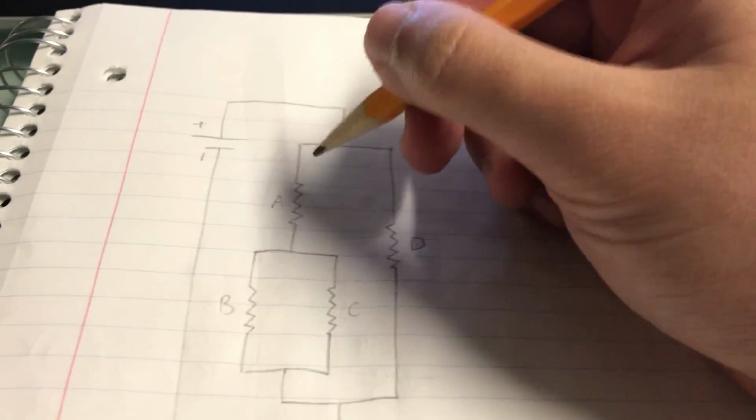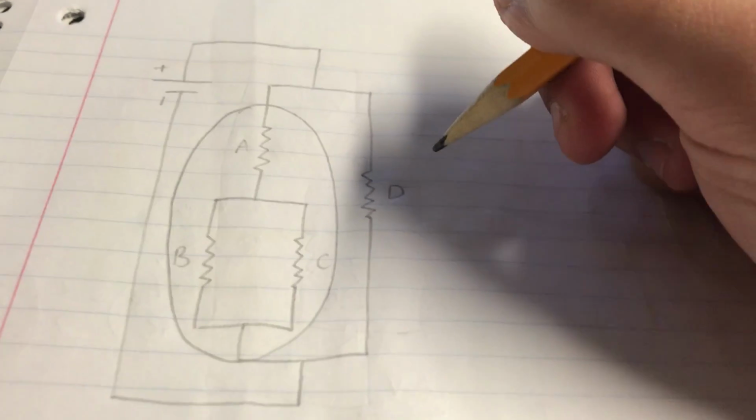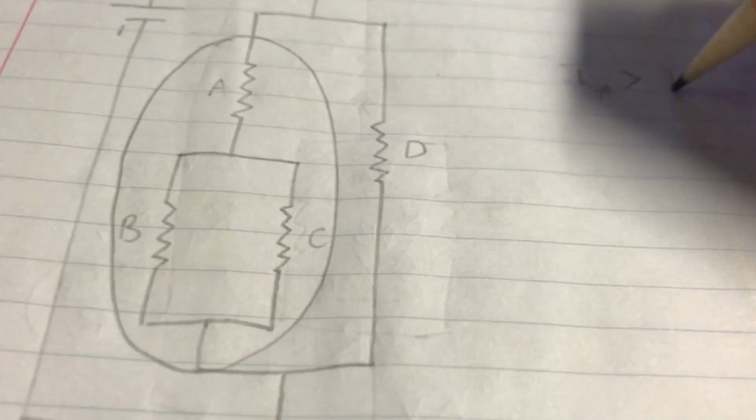In this problem, if you watch closer, you can see that this part is actually the same as part A, and that means IA is larger than IB and IB is equal to IC.